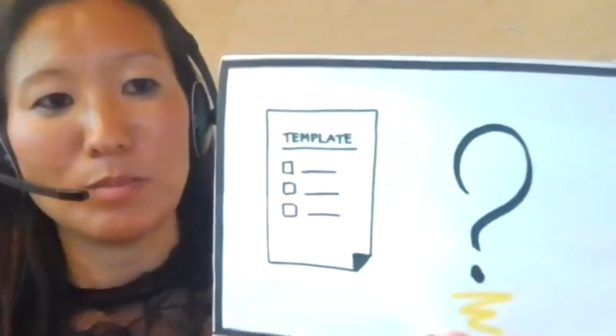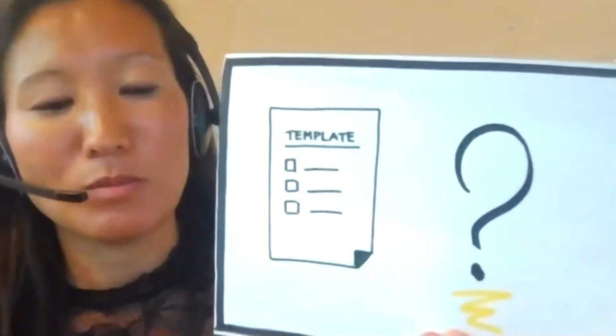You can consider using some templates, but also be aware that it kind of limits the thinking, and it's a more passive way of facilitation. But depending on the purpose of the meeting, you can use some templates to make it a bit easier for yourself. And Christian is going to show another way you can.